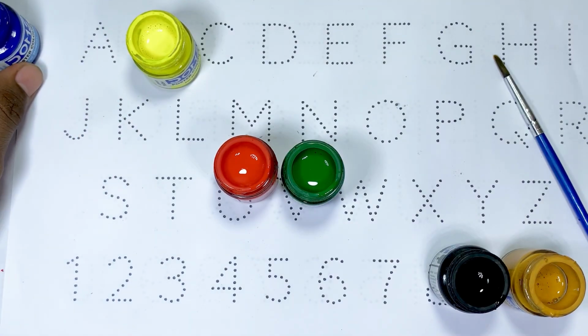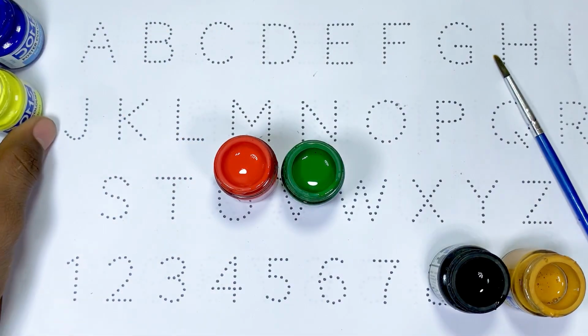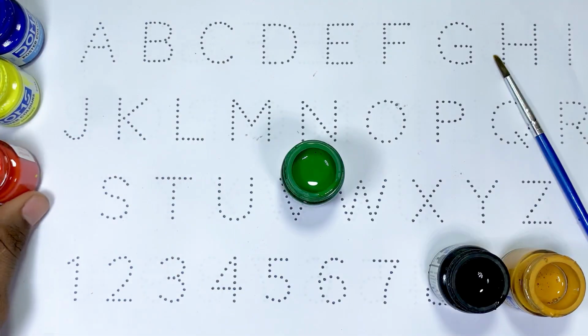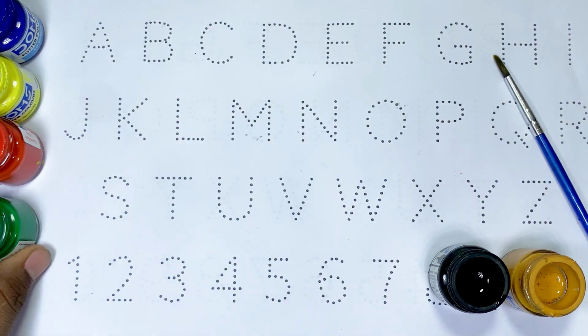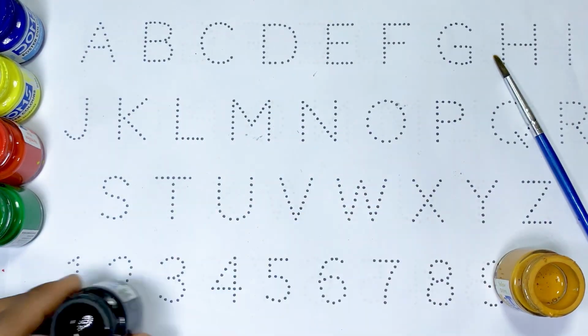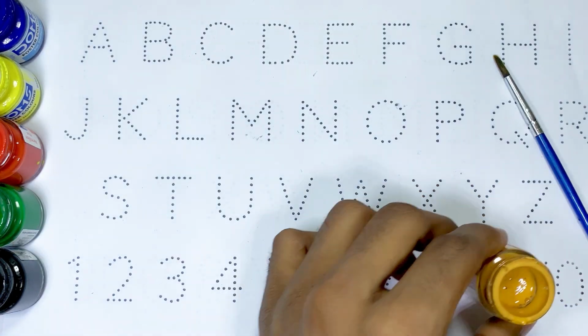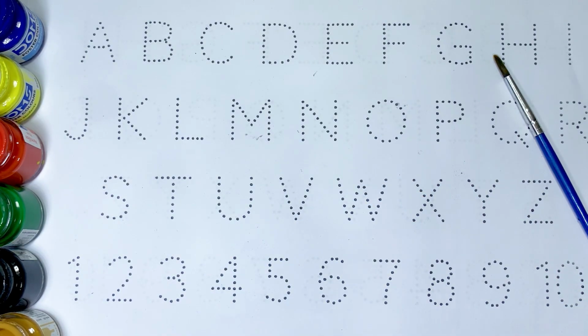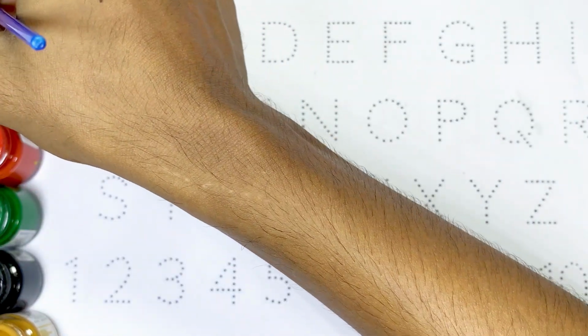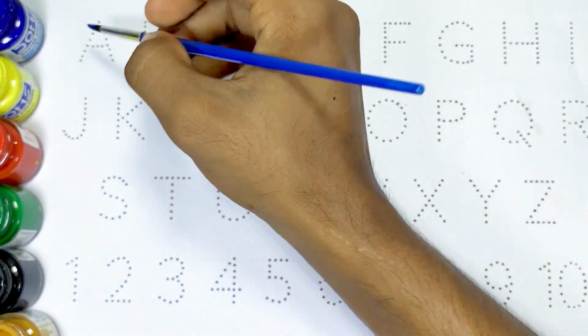Blue color, yellow color, red color, green color, black color, and yellow ochre color. So kids, now you draw alphabets, and first you draw A and use blue color.